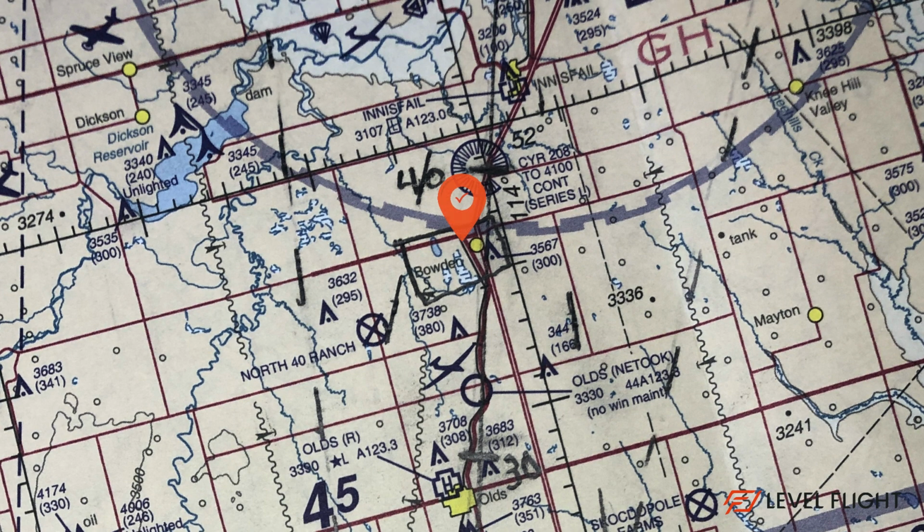Our 3rd checkpoint is the town of Bowden. The identifiable features here are the location of the town next to the main highway, the tower right next to the highway and town, the prison to the north of the town. Also note that the highway makes a major turn at this point.